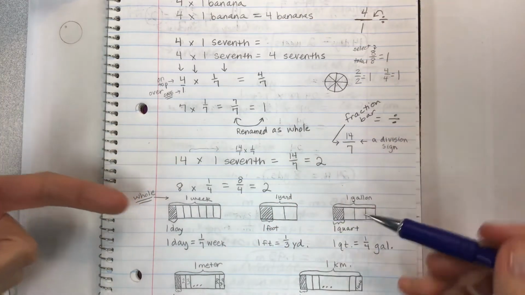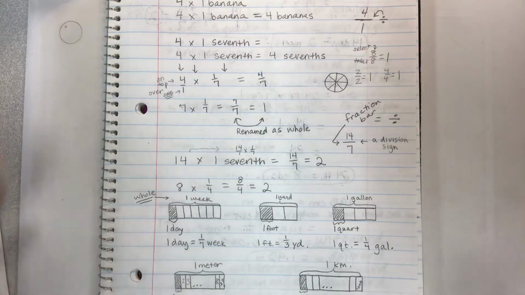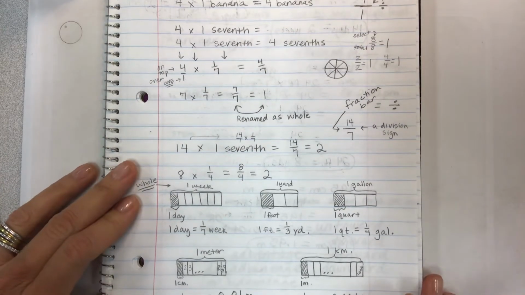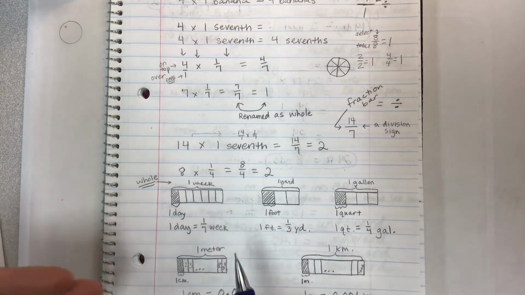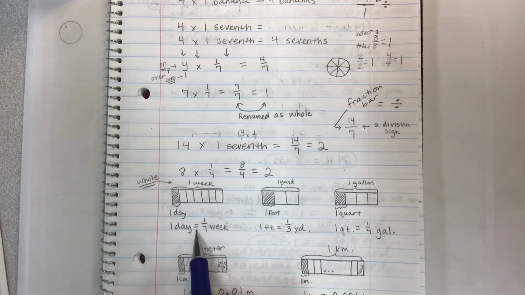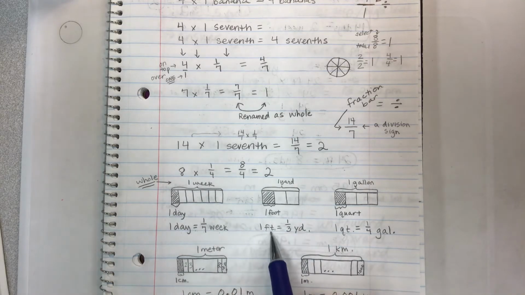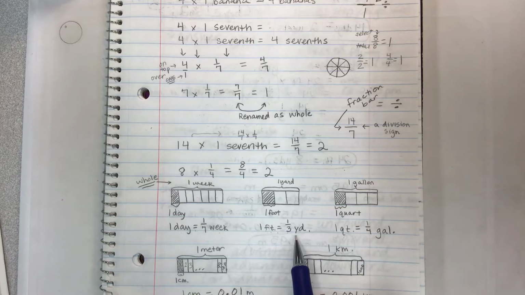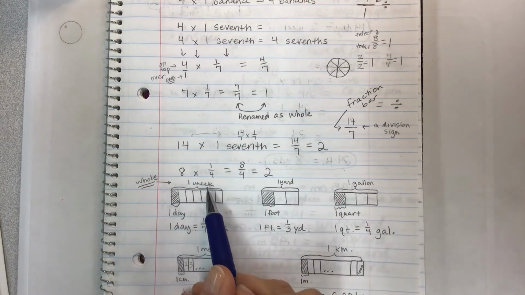So now that you know that, we're doing conversions, and we're using fractions and decimals to express these equivalents. We want to take a piece of 1 and say, what is this out of the whole? So if I say 1 day is what? Well, 1 day is equal to 1/7 of a week. So here we have our fractions coming into play. 1 foot is 1/3 of a yard. It takes 3 feet to make 1 yard. So if I only have 1 foot, then I only have 1 out of 3 pieces needed to make the whole thing. So there's a picture, and then there's a label that goes with each of these.